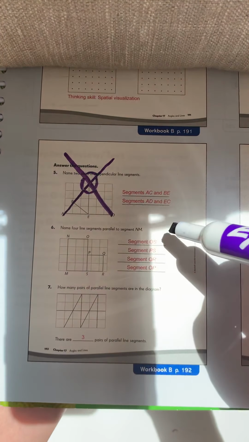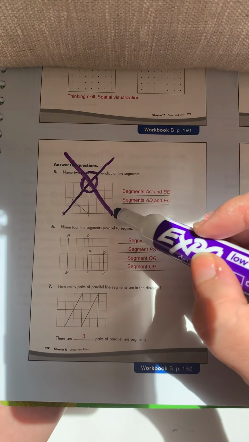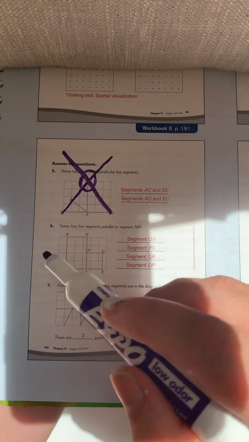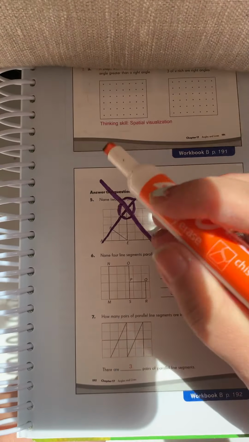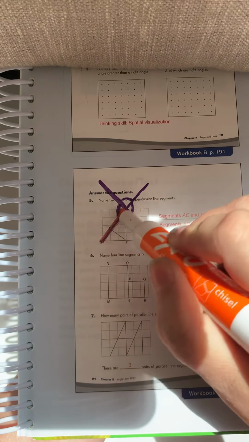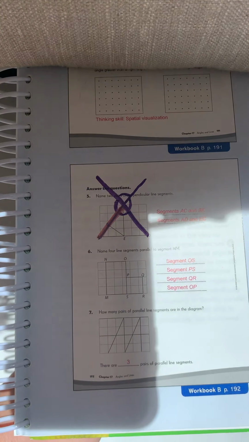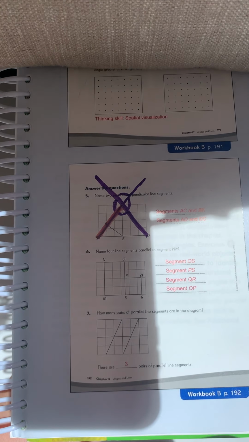So let's go ahead and take a look at some that might be perpendicular. Let's take a look again at AC. I'm going to use a different marker here. I'm going to go over it with orange this time. Let's take a look at AC right here. And I need to find a line segment that is perpendicular.